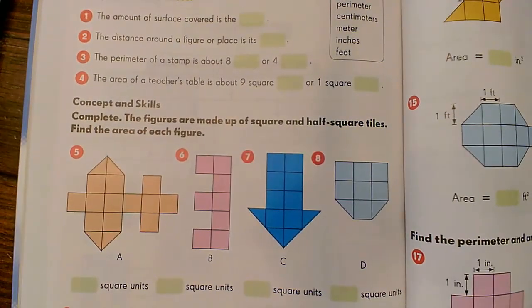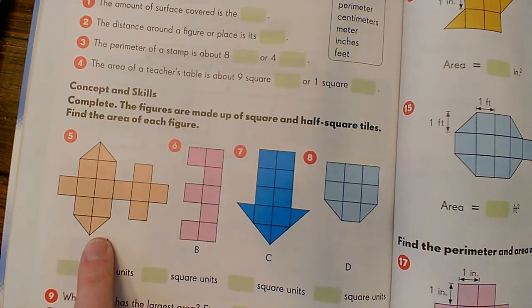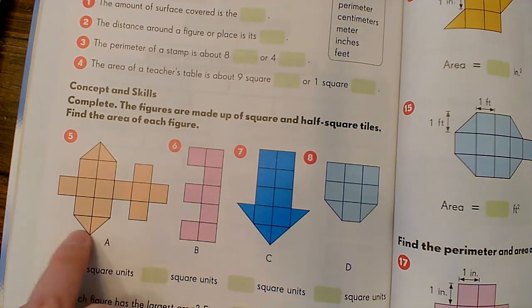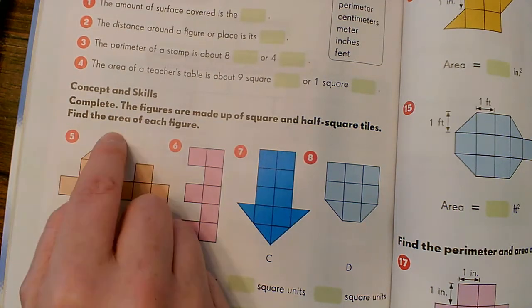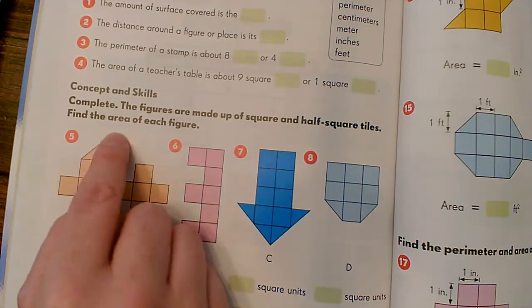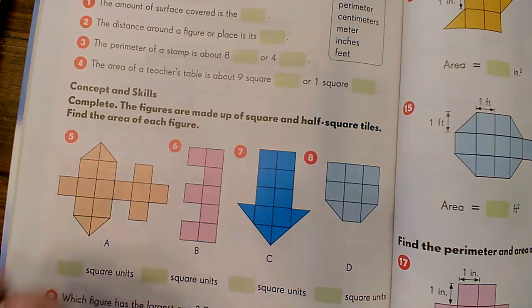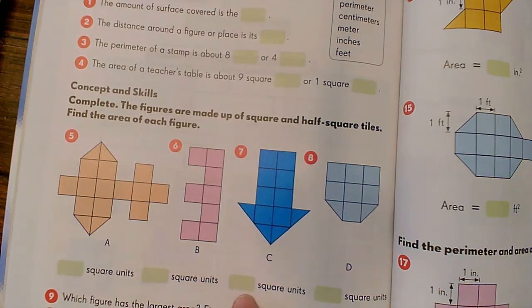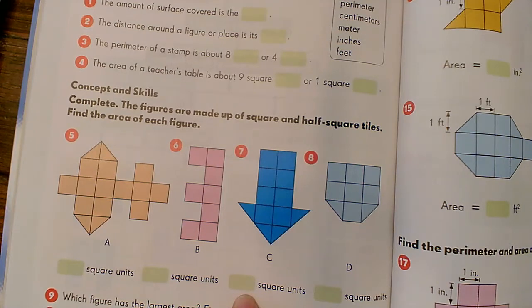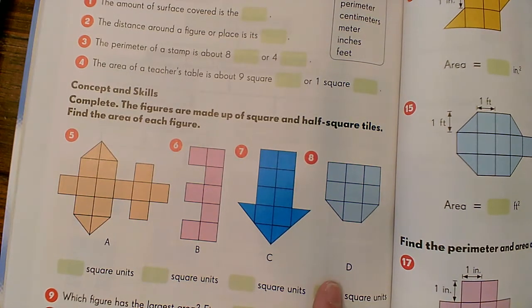If you did these down here, you would have found 14 square units here. Keeping in mind these little half units equal 1. So these 2 halves equal 1 and these 2 halves equal another 1. If you go through and count them, you should have gotten to 14. If you didn't get 14, go back and check your work. The area for number 6 is 8 square units. 7 is 10 square units. 8 is 8 square units.